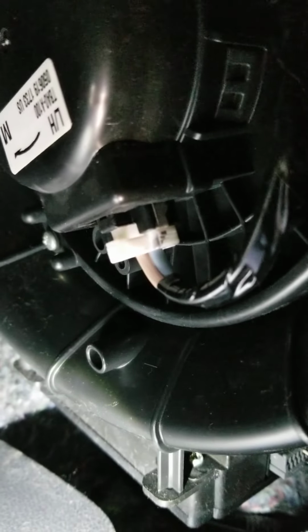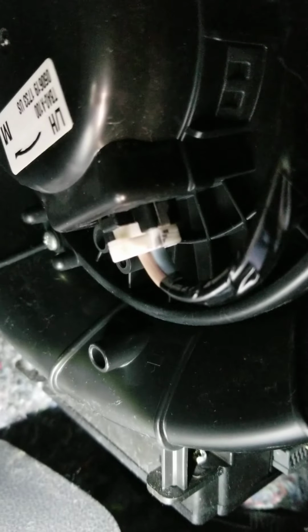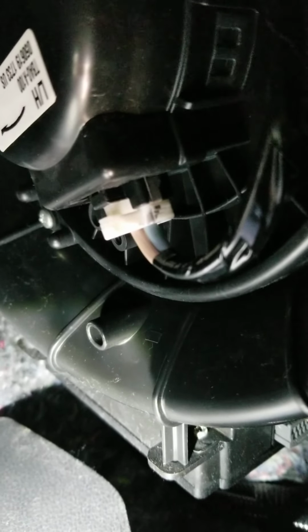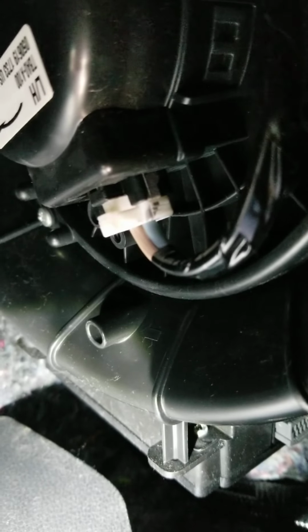Okay, on the bottom of the motor here, you will see a white plug right here, and this is the one that you want to take and look at. The blue wire will go over to that switch that I was talking about.